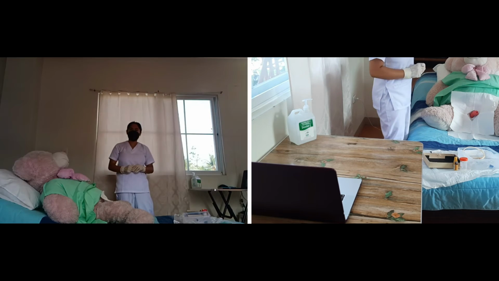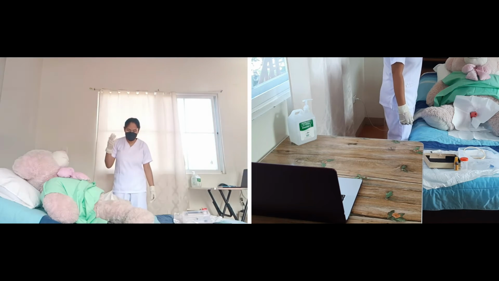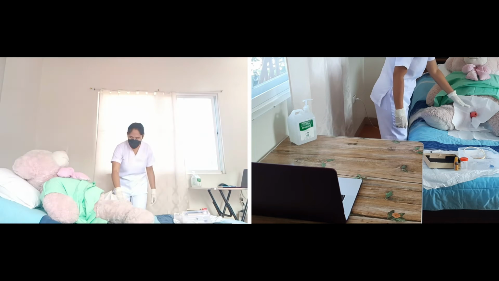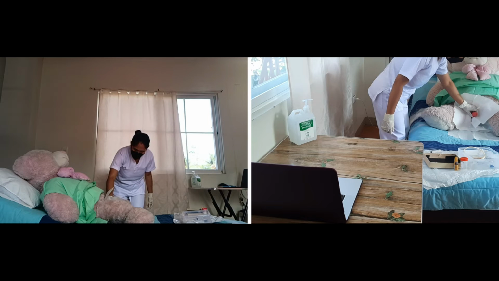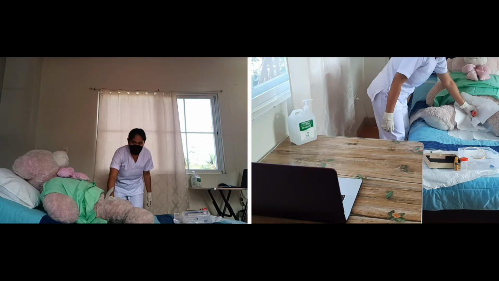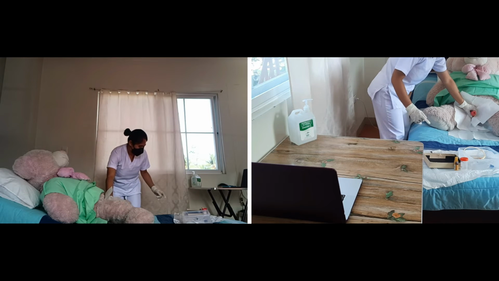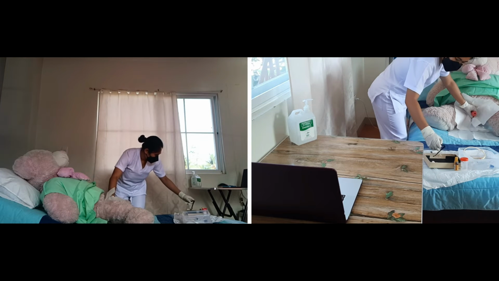Okay, we're set. So with my non-dominant hand, I'm going to slowly grasp the shaft of the penis, just below the glans, and hold this position throughout the procedure. So now I'm going to clean the meatus, which is also done 3 times with the use of antiseptic solutions.